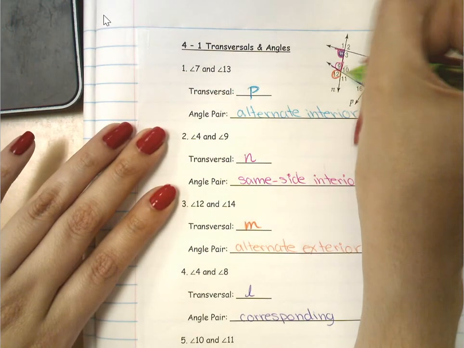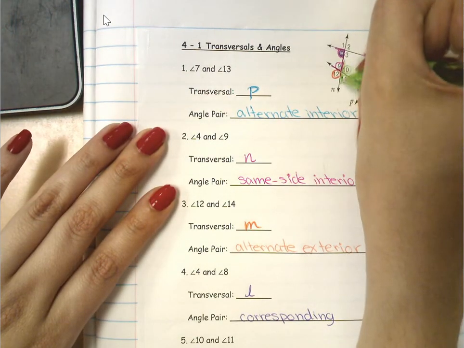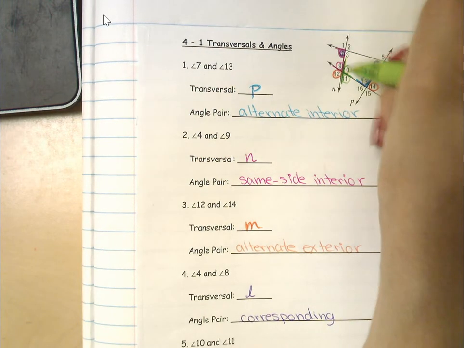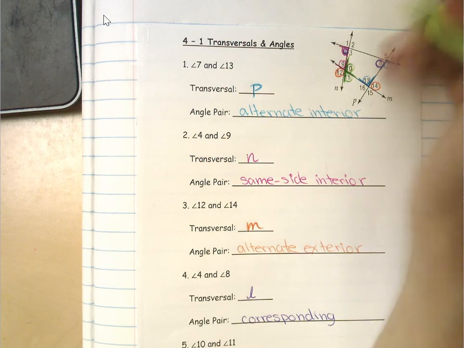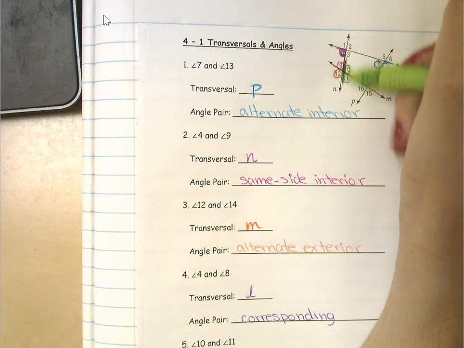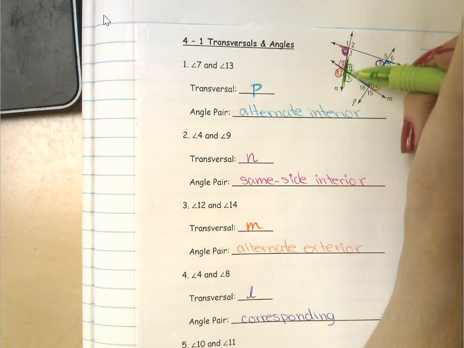So in my picture, here's 10 and here's 11. So if you notice, my green angles, 10 and 11, they're right next to each other, they're adjacent, and they create that line right here. Anytime they create a straight line and they're adjacent, that's linear. So angles 10 and 11, those are linear.